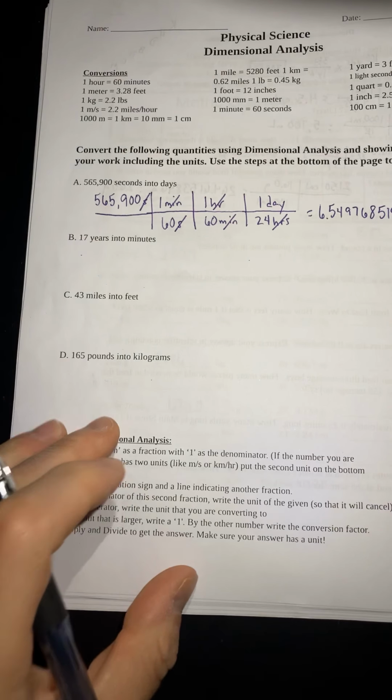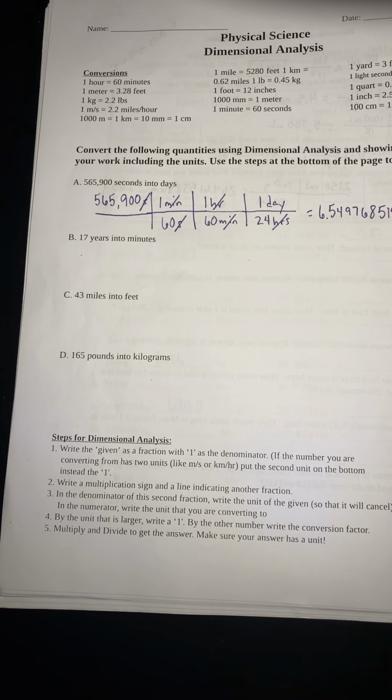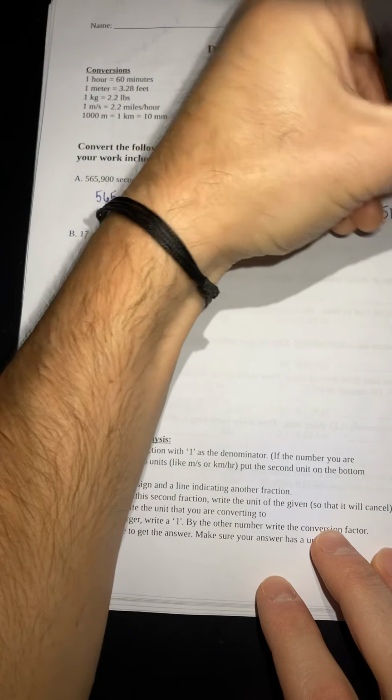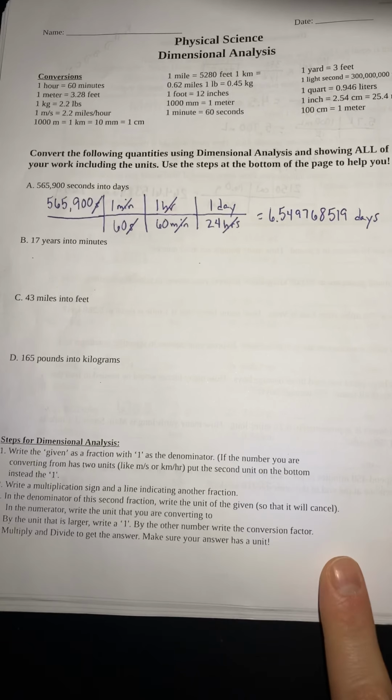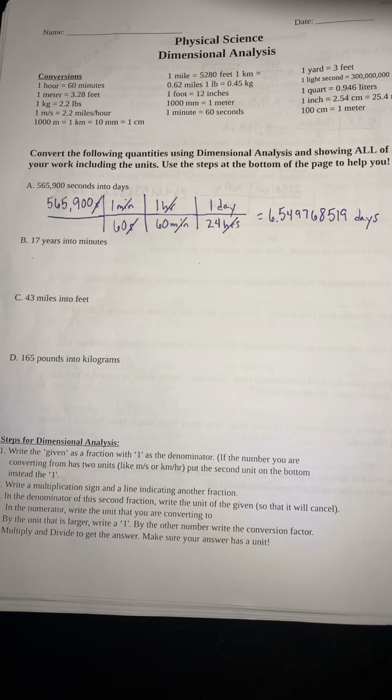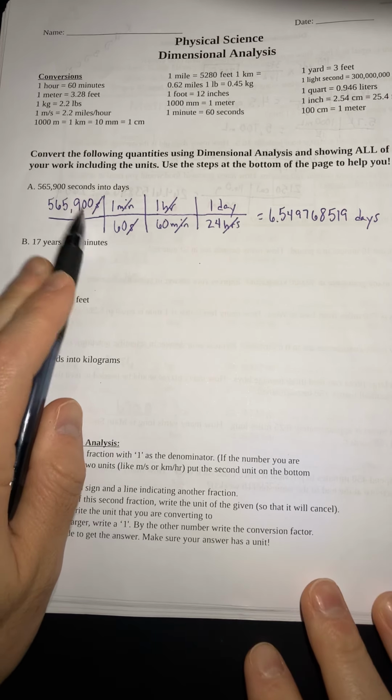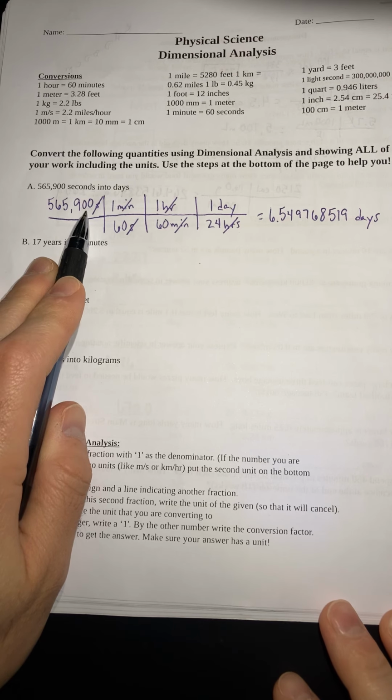All right, so 6.549768519. Now, we're not going to keep all those digits, and your units are days. How many sig figs do you think we should keep? 2. How many do you have in your original number? Are these zeros significant? 4.